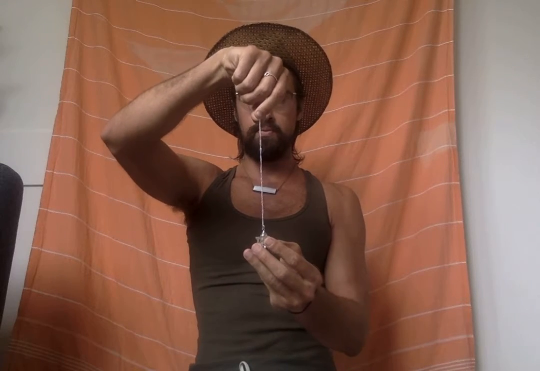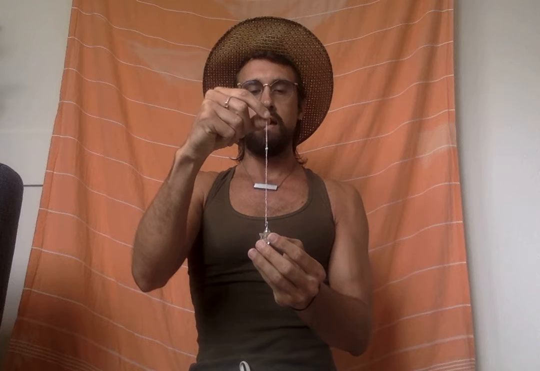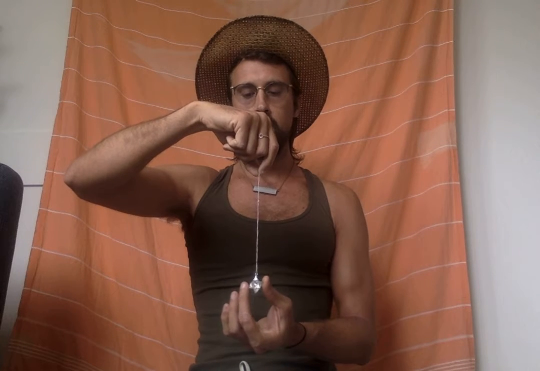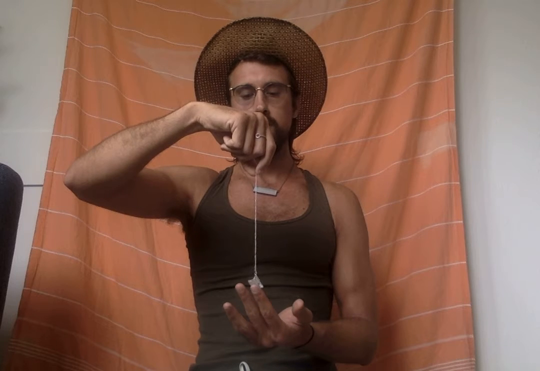So, here we are. Now, I find using a pendulum requires having a good limp wrist. You need to come into a really calm, meditative state where you are not moving your wrist. Obviously, there are some micro movements, but you can grab the pendulum, hold it still, okay? And say to your pendulum, show me my yes response. Please show me my yes response.